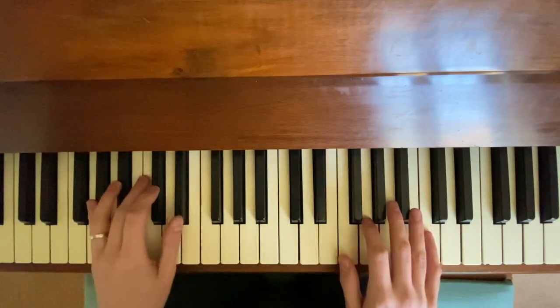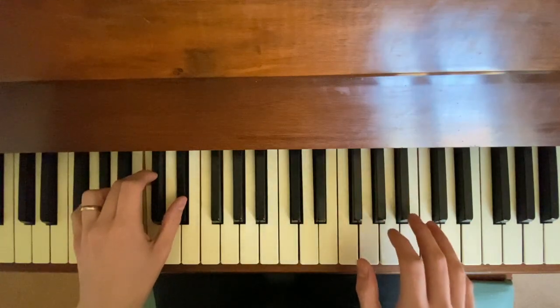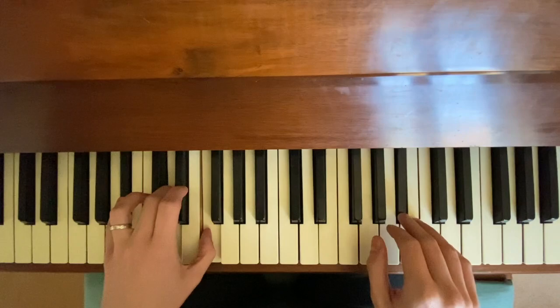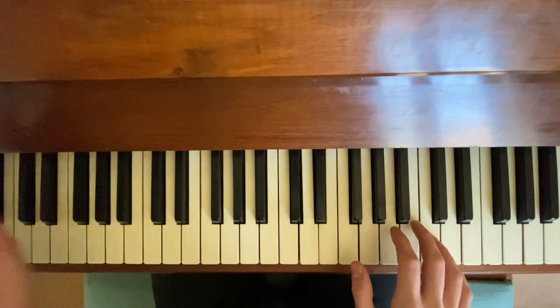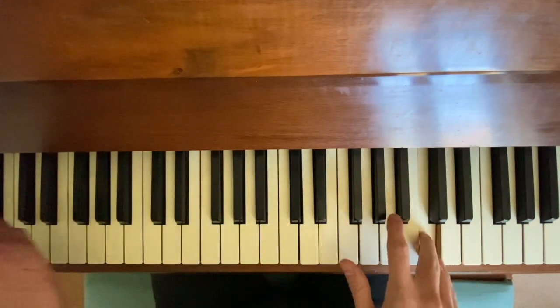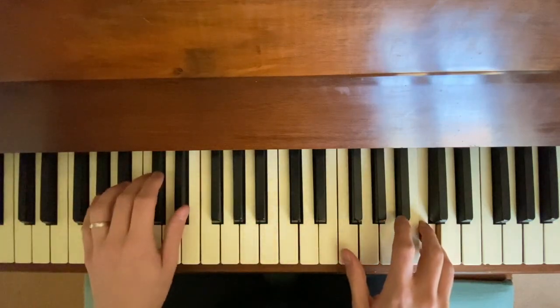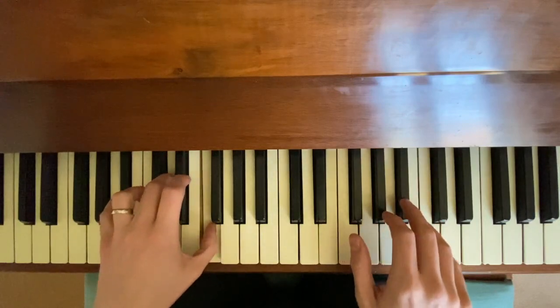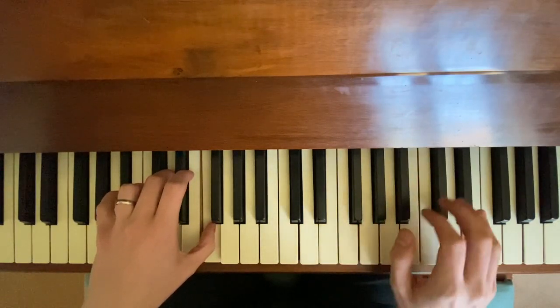Let's do it on the third this time, so now I'm going to start on the C. Okay, so you saw what happened there. Because we moved to a C minor chord, the C belongs to both A flat and C minor, so we could stay there, which is quite nice. Let's move up to the fifth.